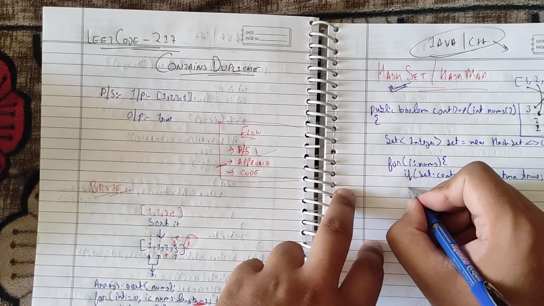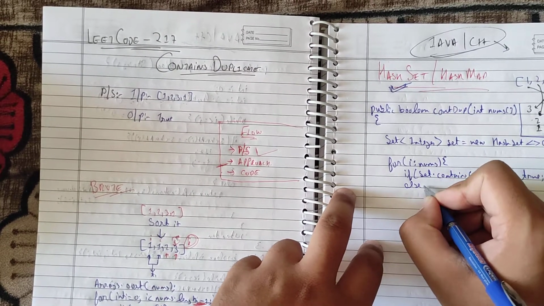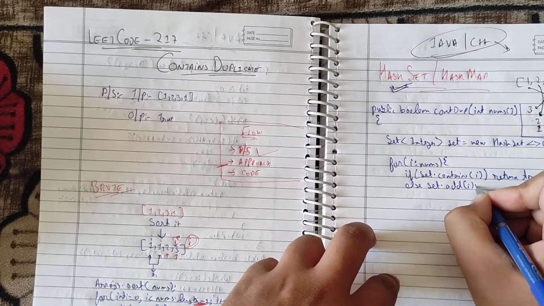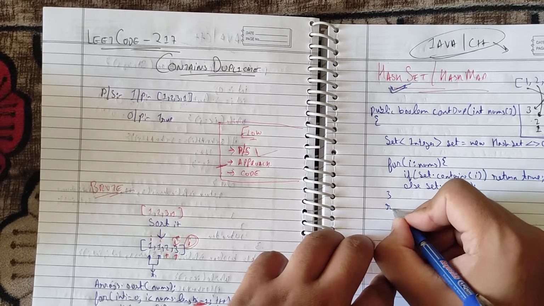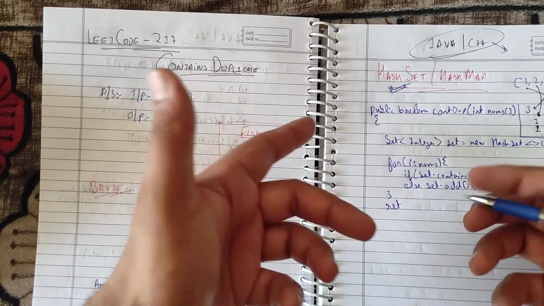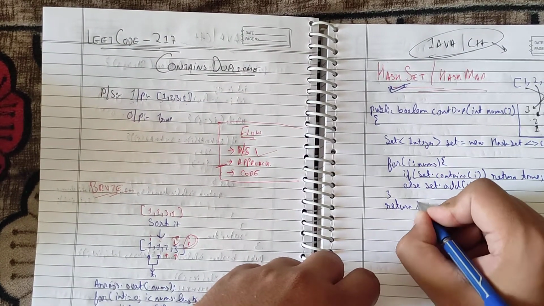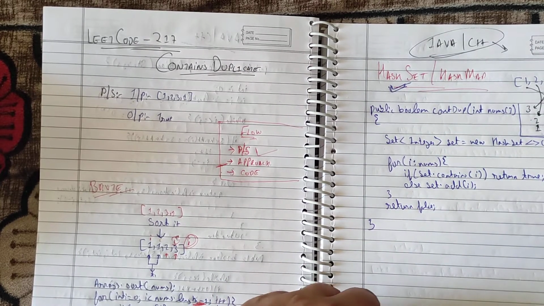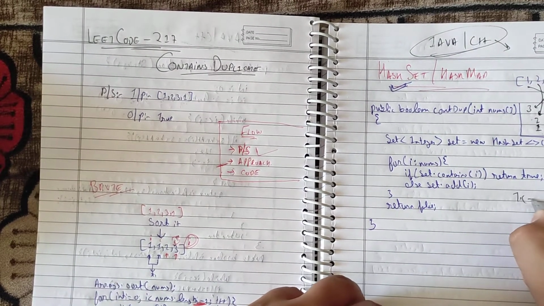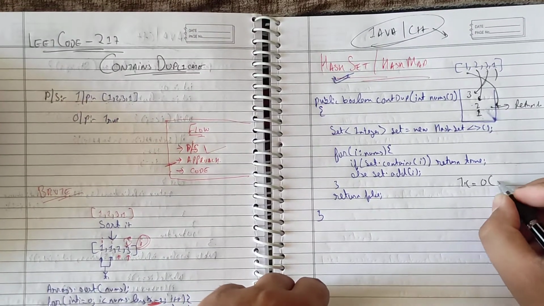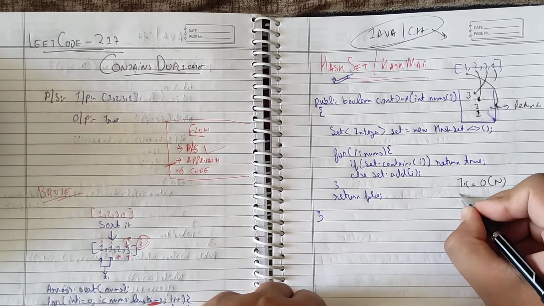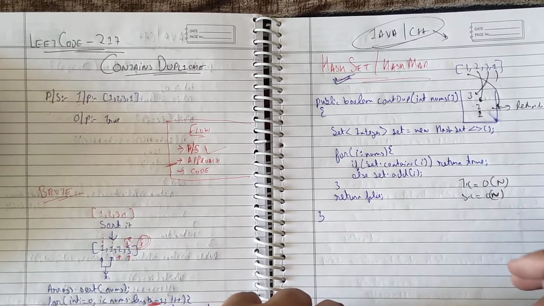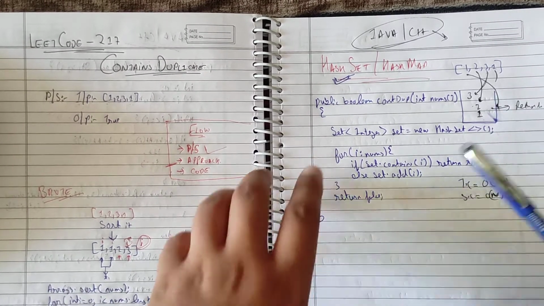Otherwise, if it's not present, then just simply add it, set.add(i). And if we don't find anything over here, then we will simply want to return false, like if there is no repetition. The time complexity in this one, ladies and gentlemen, is Big O of n, and the space complexity is Big O of n as well, because we are using memory over here, we are creating our set to store the values.